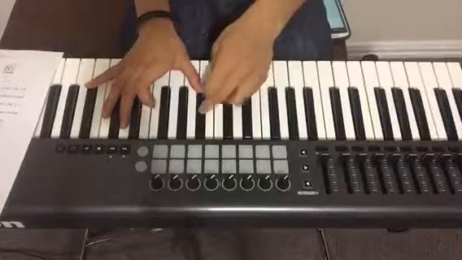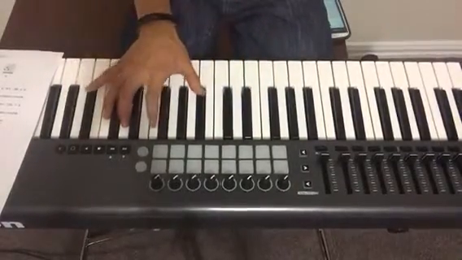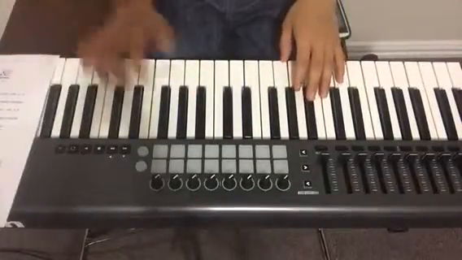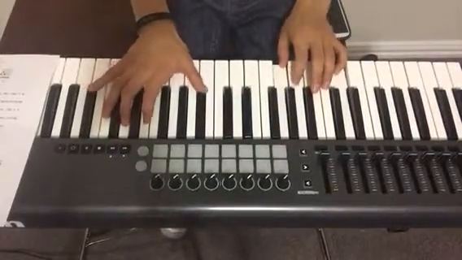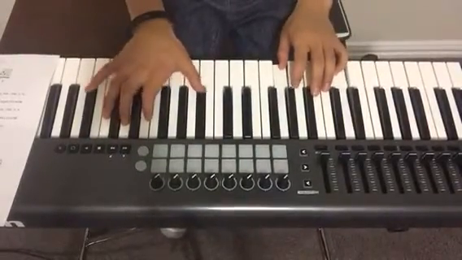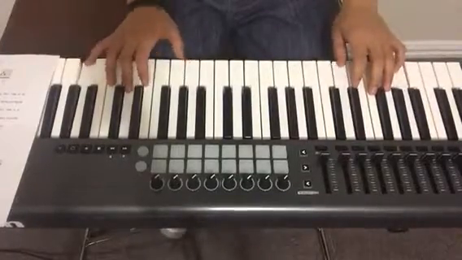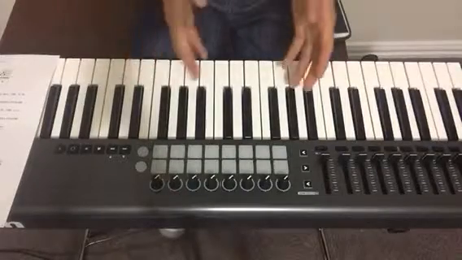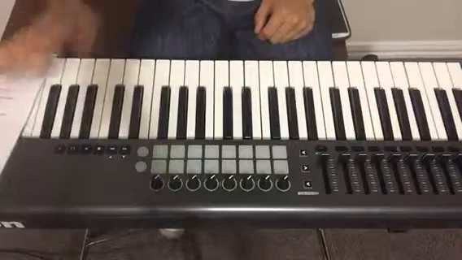So I'm playing F sharp, I'm skipping the A, I'm playing D, and I'm playing F sharp. So let's see how that sounds with I Am Free. As you can see, it sounds different, and it may even sound better. So that's spacing for you.